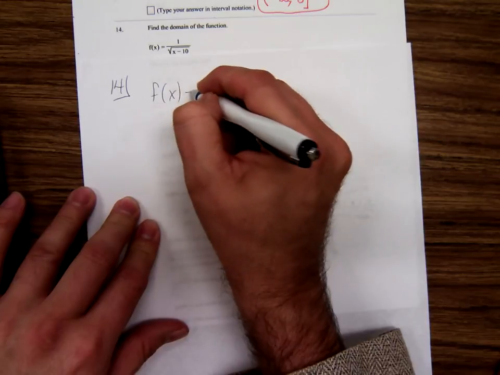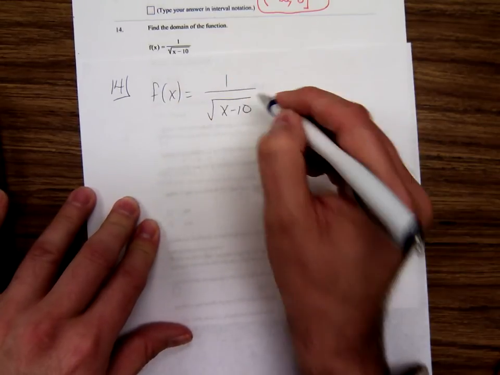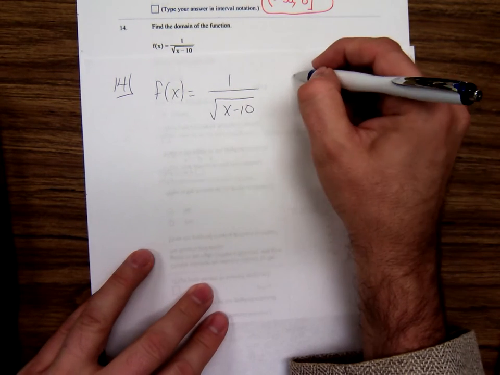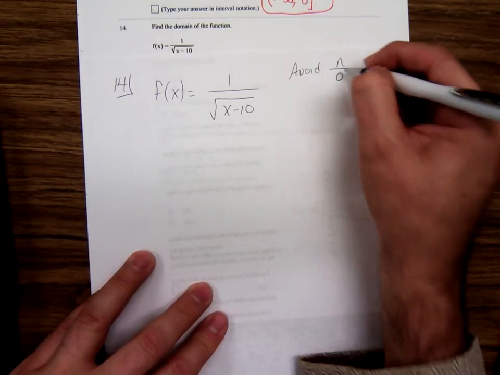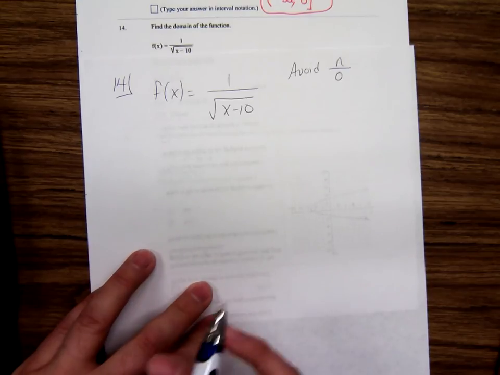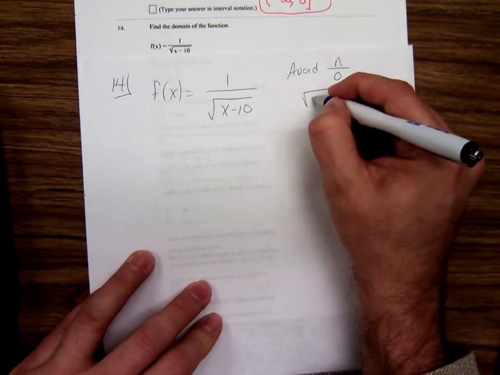There's two things going on here. We have a fraction and we have a square root. So there are two things we want to avoid. We want to avoid getting a number divided by 0, because that would give us an undefined in our calculator. We also want to avoid negatives under the square root.